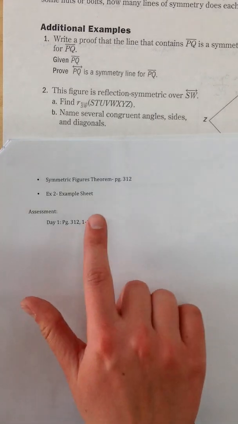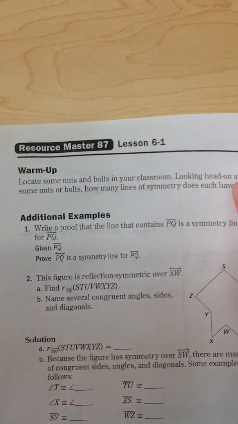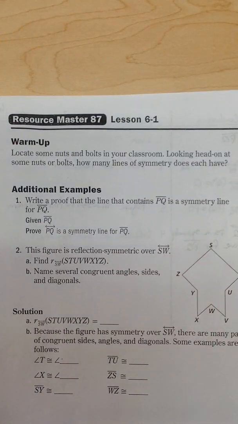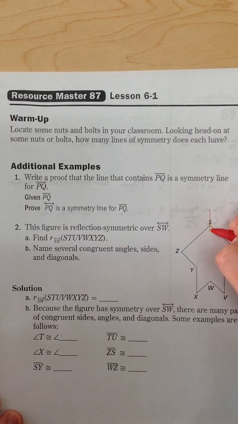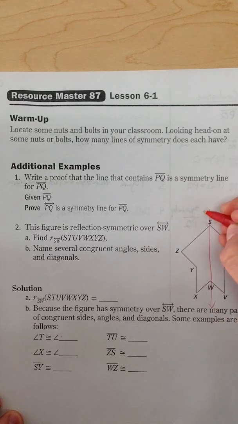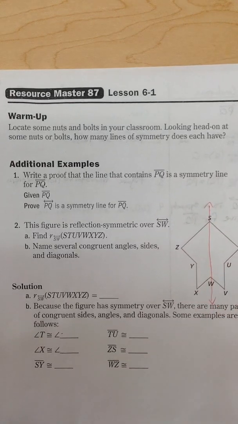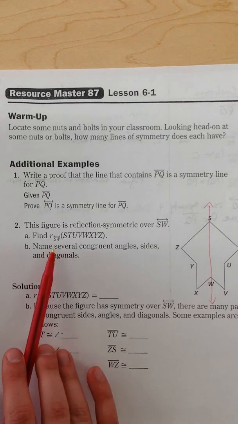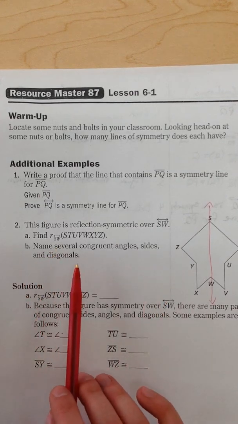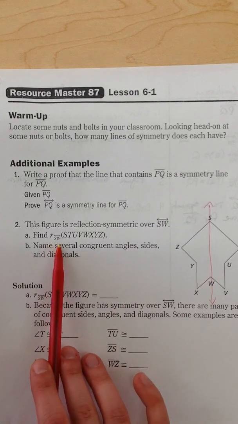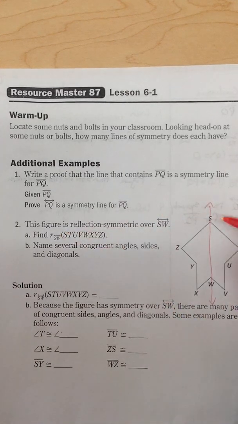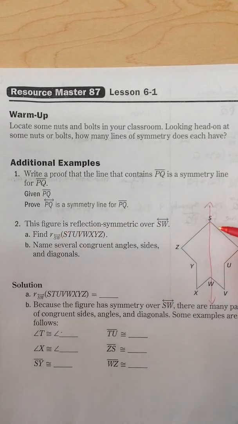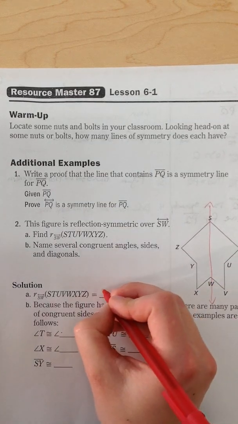Okay, and we're actually going to do, in the next example here on the sheet, something that goes right along with that. So what we've got going here is it says this figure is reflection symmetric over the line from S through W. So basically we've got a line here splitting that, and that's going to be a symmetry line. And the first thing it wants us to find is if we take those points, S, T, U, V, and so on, and flip them over that line SW, what we get back out. Like if we take S and flip it over, S is actually on that line, right? So when we flip it over, we're still going to be at S.